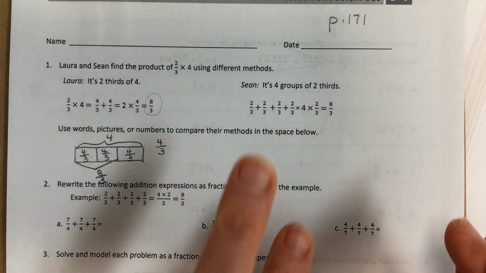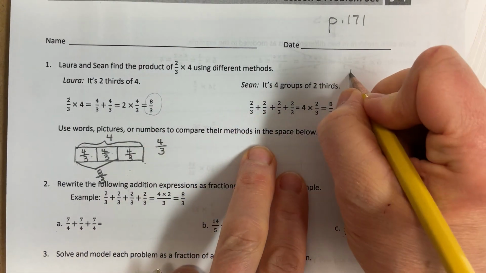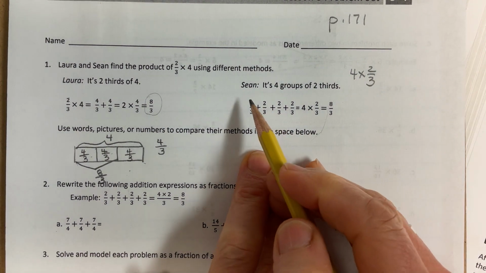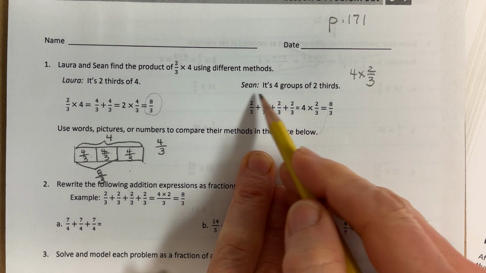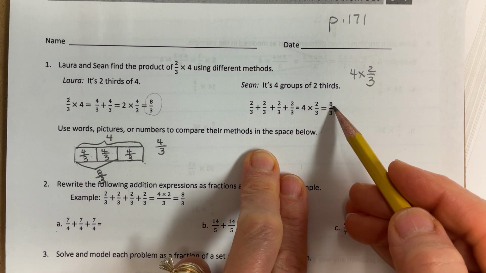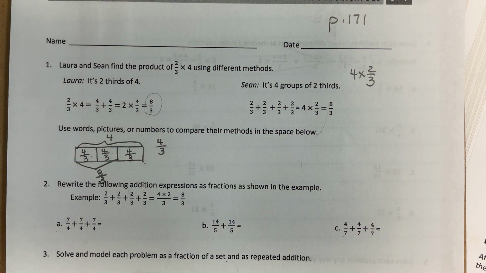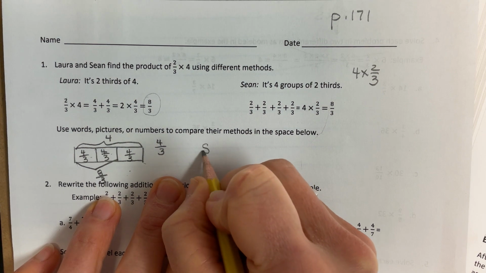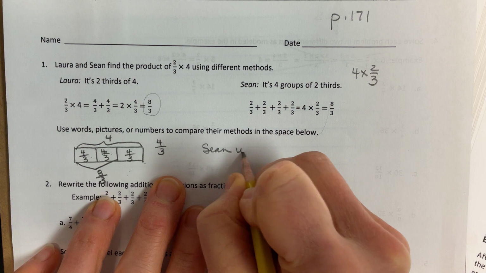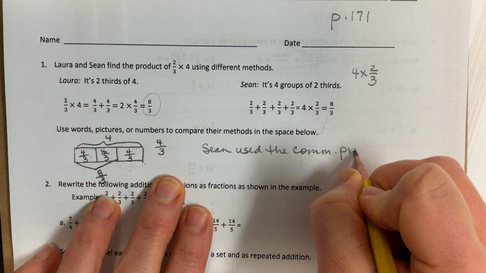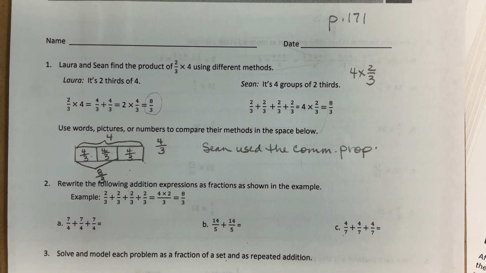Now Sean used the commutative property and said, well, that's 4 groups of 2/3, which would be 2/3, 2/3, 2/3, 2/3, 4 groups, which is 4 times 2/3. 4 times 2 is 8, so that is 8/3. Okay, so there's 2 different ways to do that. And I'm going to make a note here. Sean used the commutative property. There, so you remember what we did.